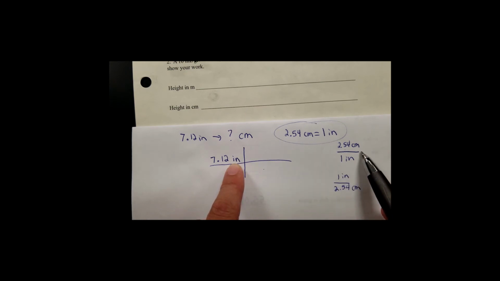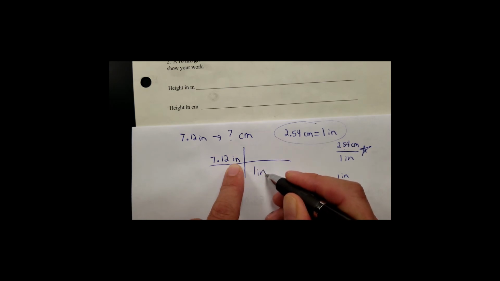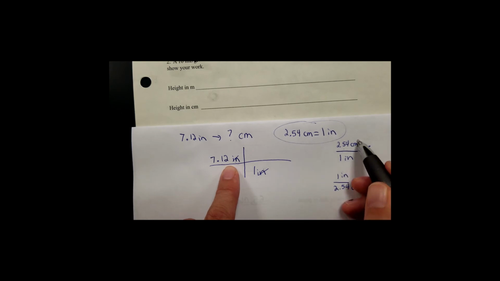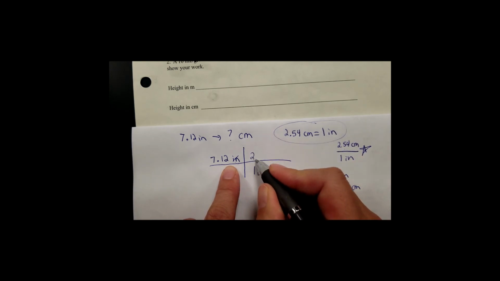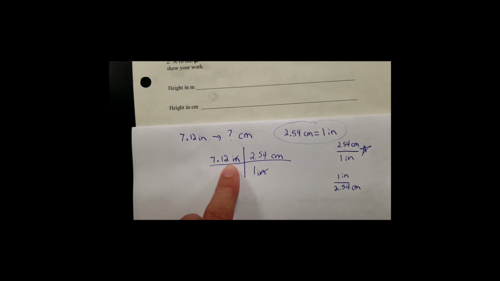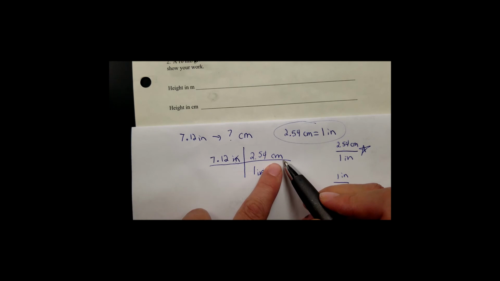So the one that's going to work out of these two is going to be this guy here, because you have the inches in the denominator, so you can put that down here so that the inches cancel, and then the centimeters in the numerator up top here. That way, inches have canceled and centimeters will be your answer.